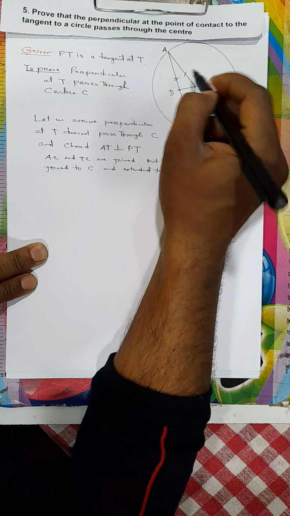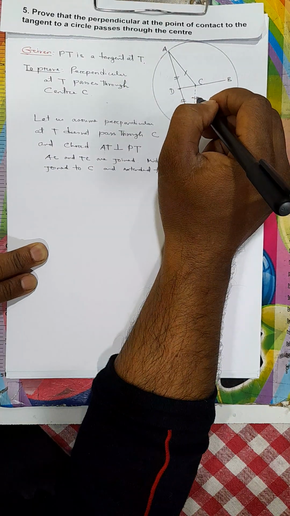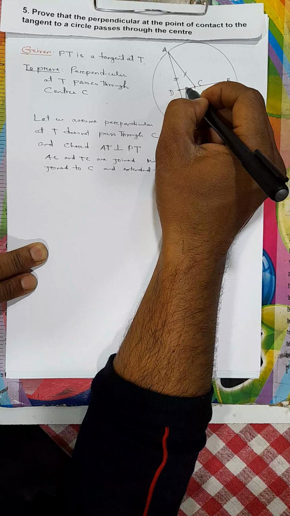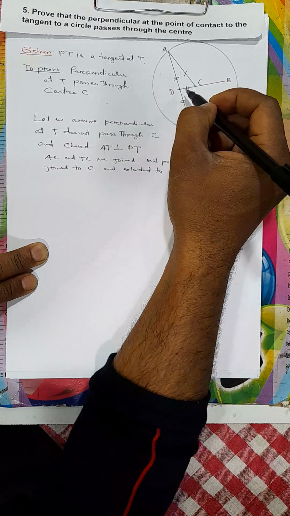Now AC equal to CT, they are radii of the same circle. This is a common side, CD equal to CD.